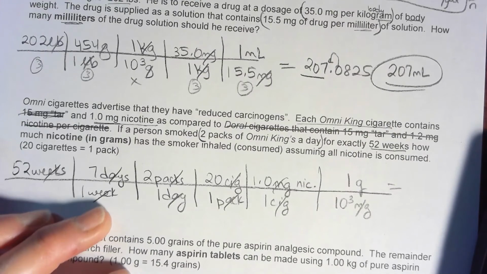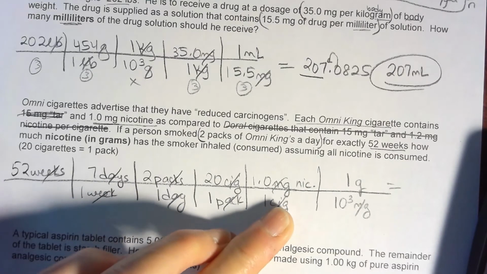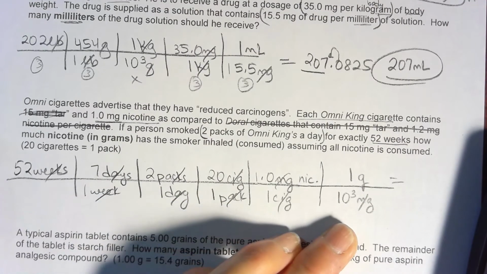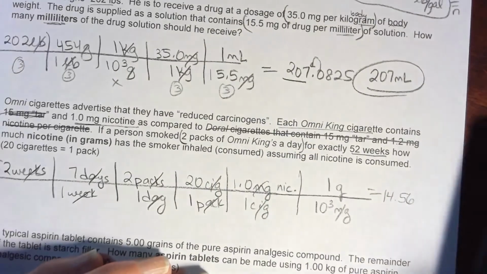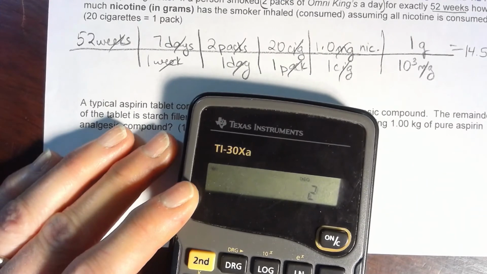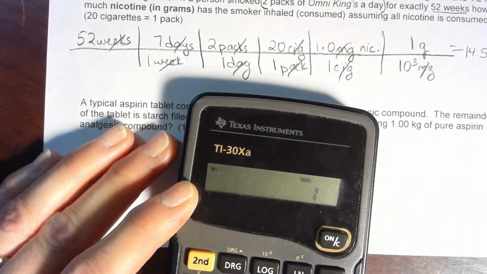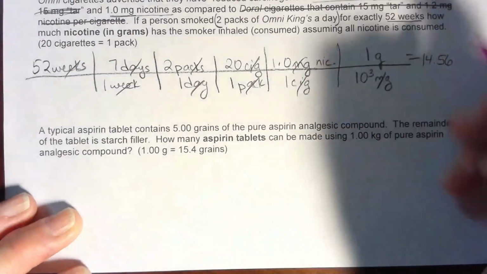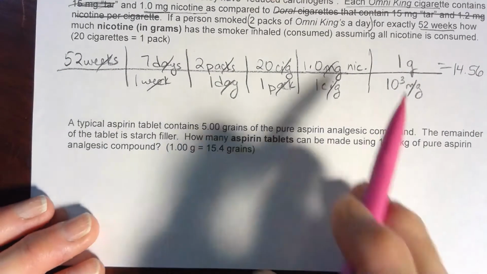52 times 7 times 2 times 20, we don't really need to worry about times 1. It's going to be the same. Divided by 10 to the 3. And I get 14.56. Again, going to run that through real quick. 52 times 7 times 2 times 20 times 1, divided by 10 to the 3. Same thing, 14.56 grams.